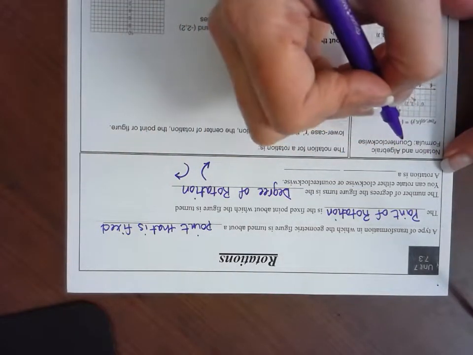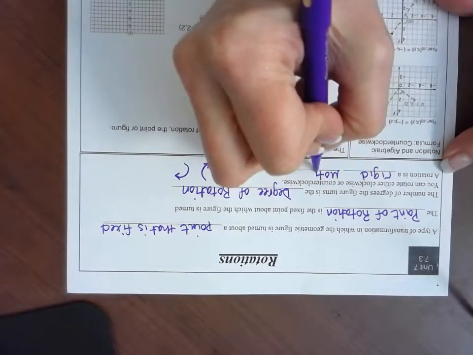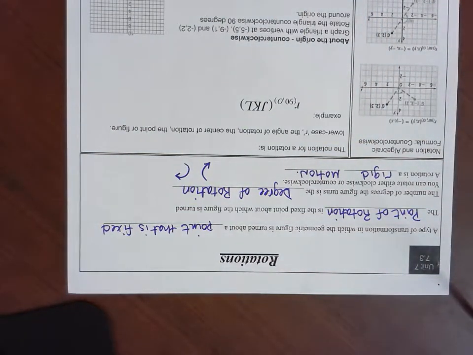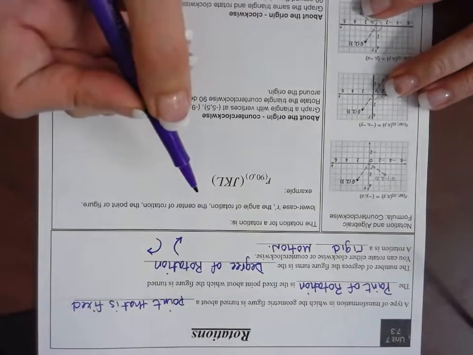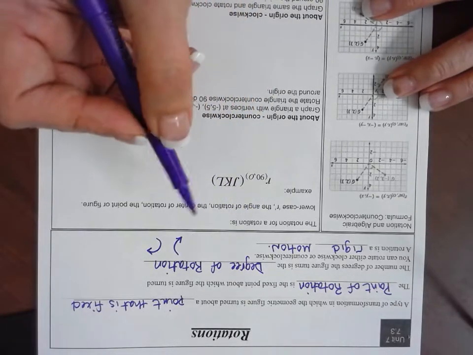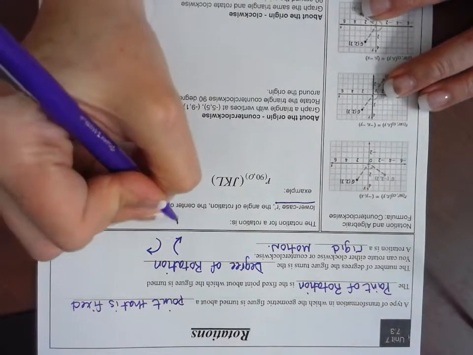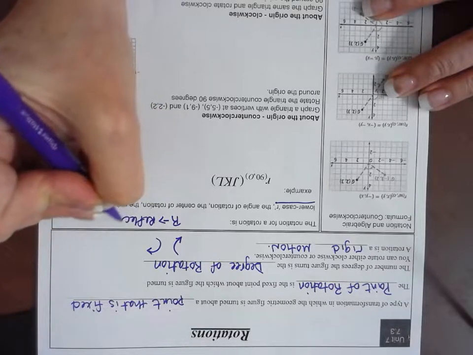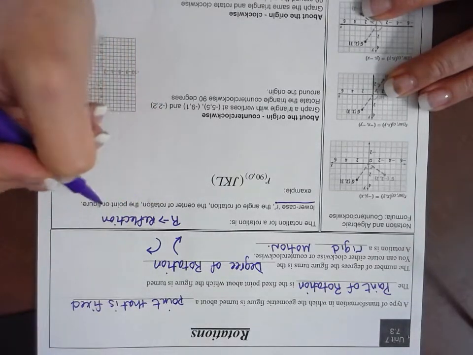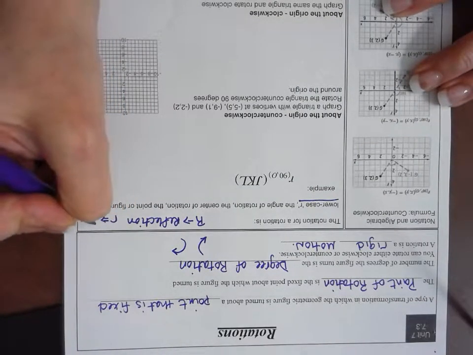And a rotation is a rigid motion, because it's not changing shape or size. So the notation for the rotation when you're writing your rules uses a lowercase r. Remember, we had an uppercase R. That was for reflection. So to tell the difference between a reflection and a rotation, we use a lowercase r for the rotation.